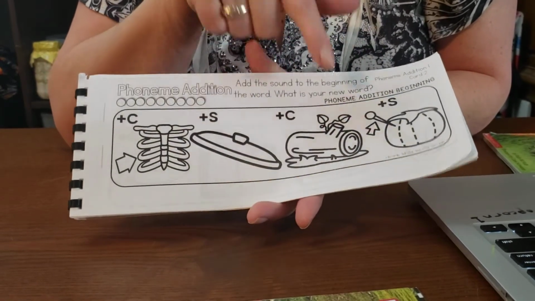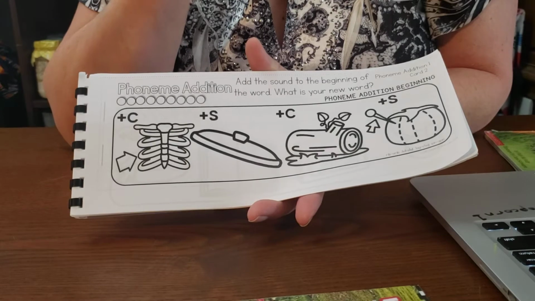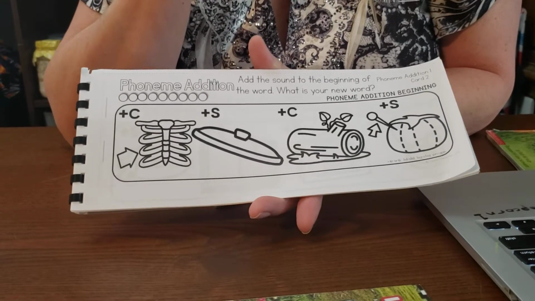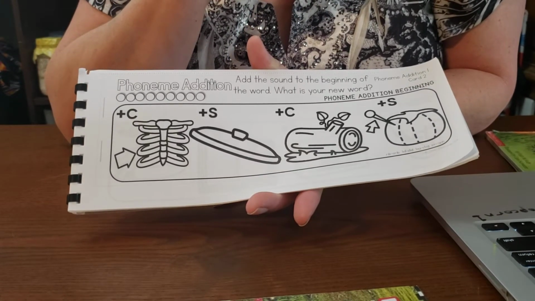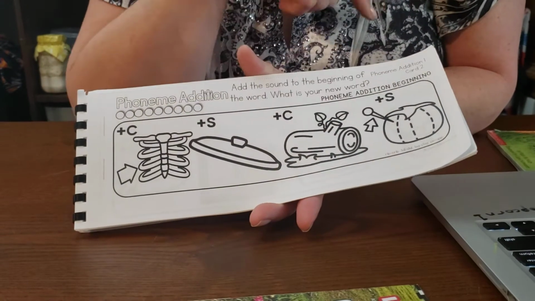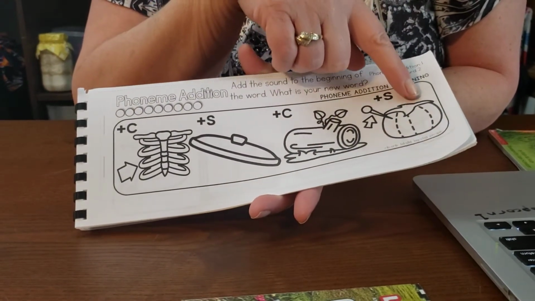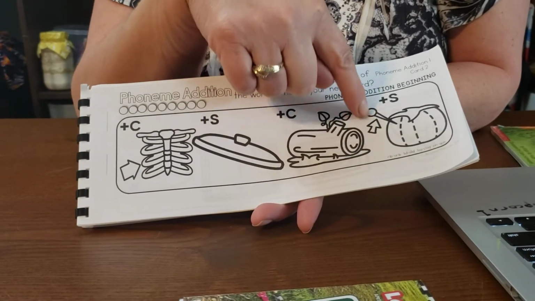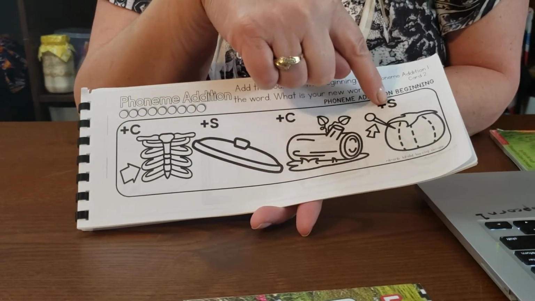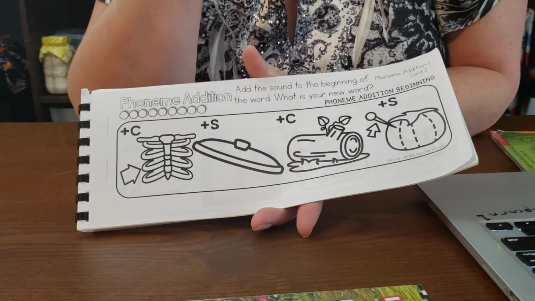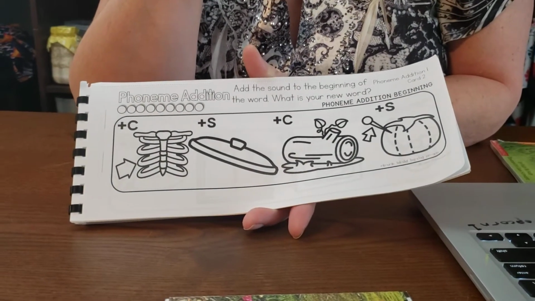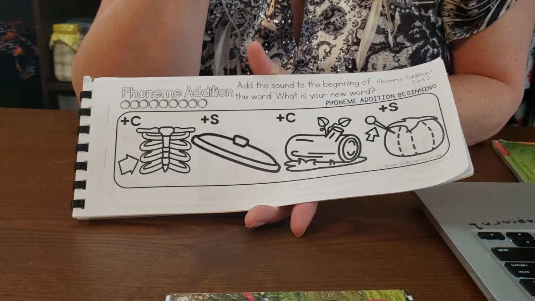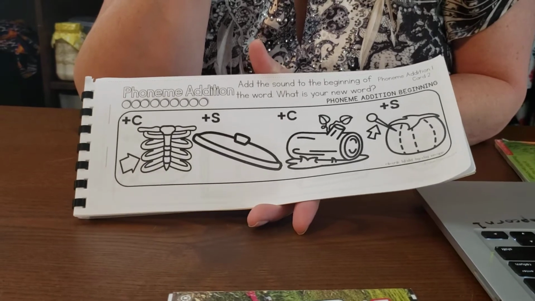K, log. Clog. And the last one, this is a pin cushion. So pin, that's us pointing to the pin that goes in the cushion. So you're going to add an S sound to pin, and you get spin.